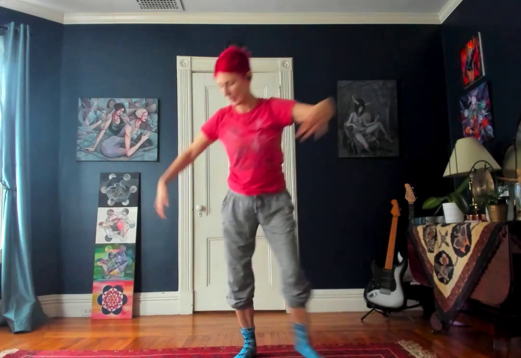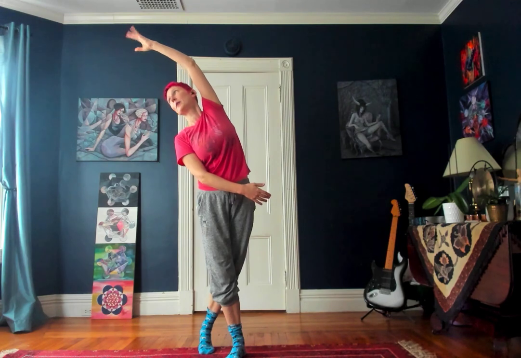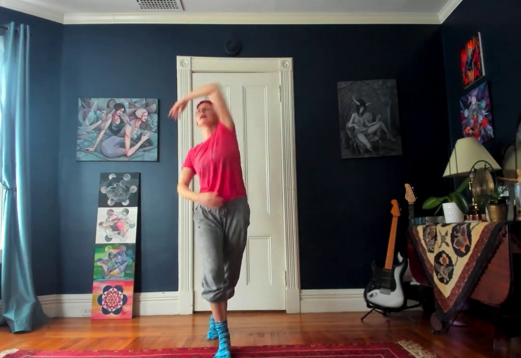Back to the vertical plane, low left. Into the sagittal plane, forward high. Back to the horizontal plane, right back middle. Oops, knocking over a painting. Last set of 3. Vertical plane, high left. Sagittal plane, forward low. Horizontal plane, right back middle. And I'm back to high right.